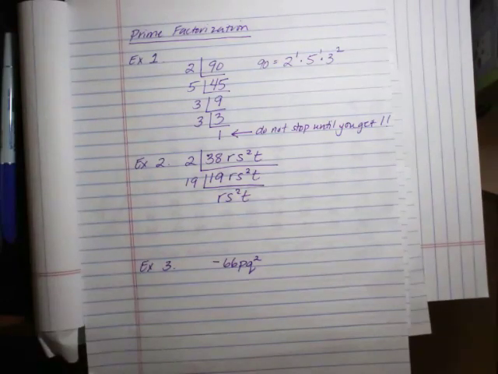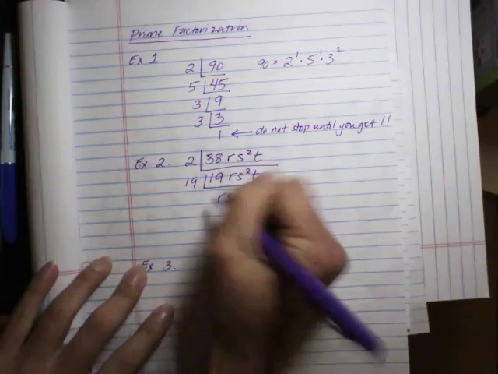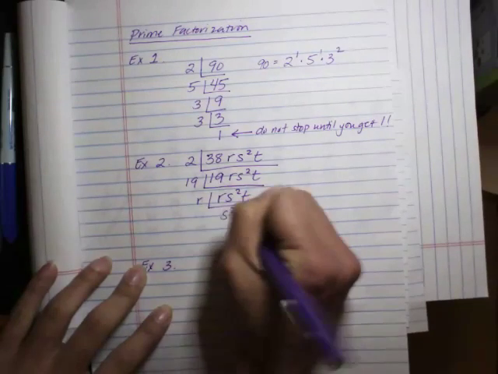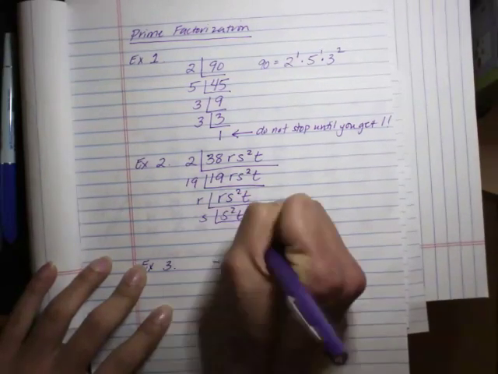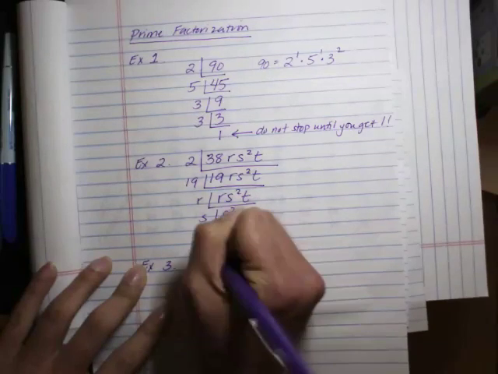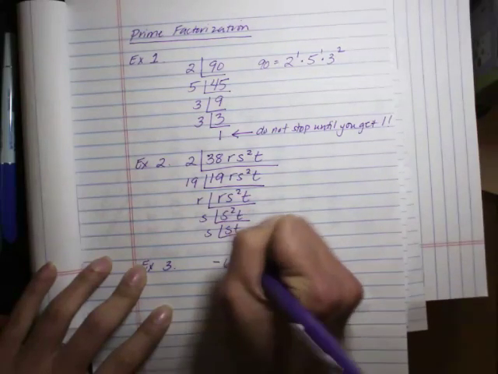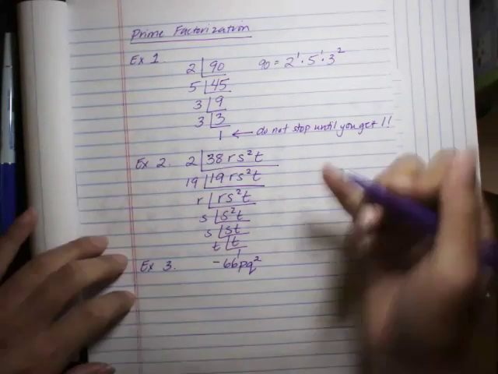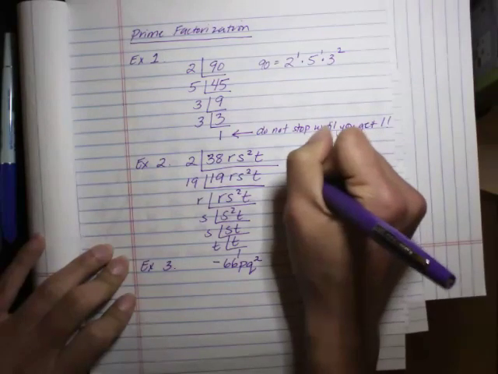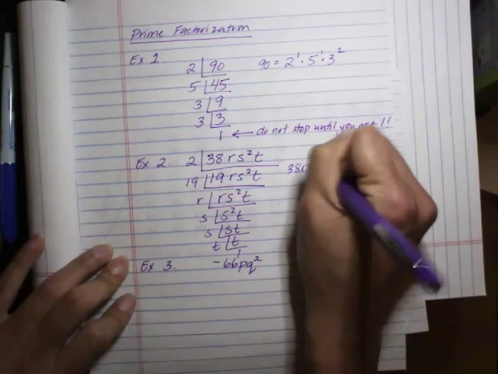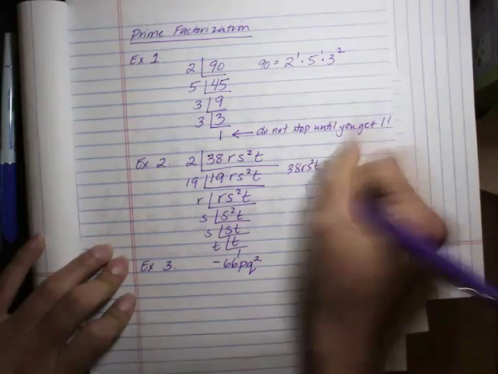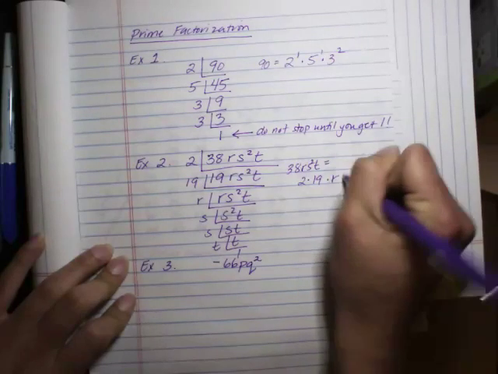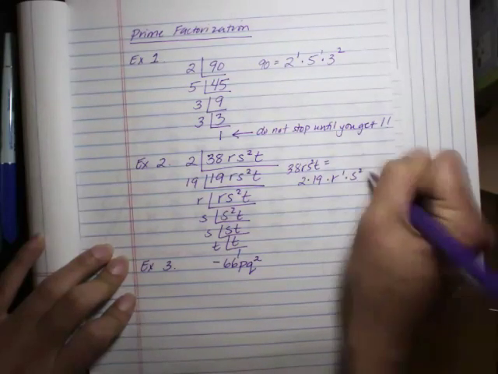Let's break out all of the rest of this. We have r, you have s squared, s, you'll have s, t, you'll have 1. So breaking this out, 38rs squared t will be equal to, I'm going to move this to the second line, 2 times 19 times r to the first times s squared times t.